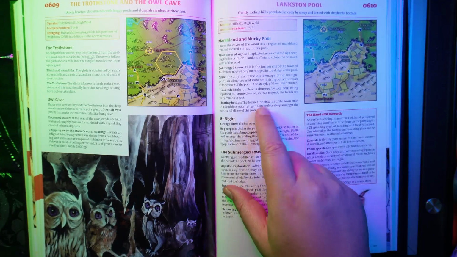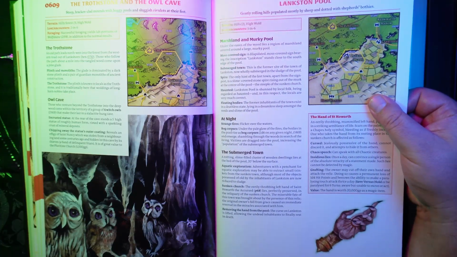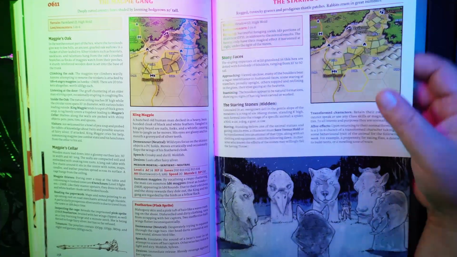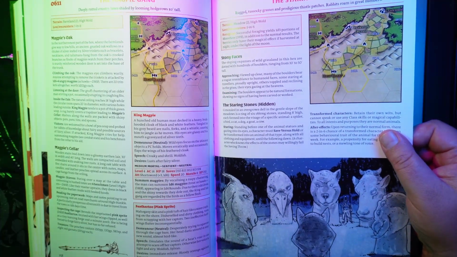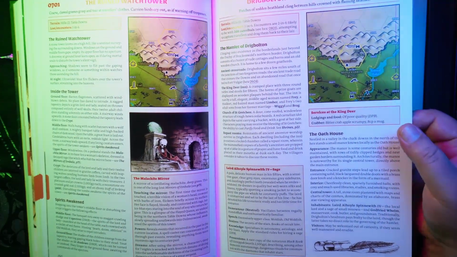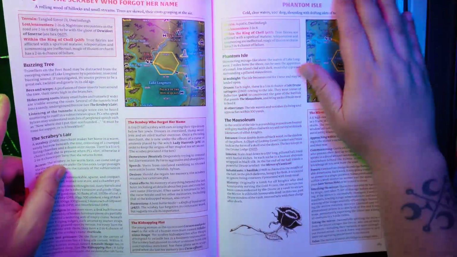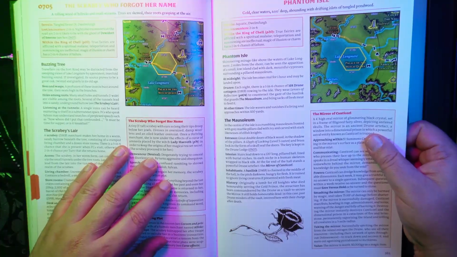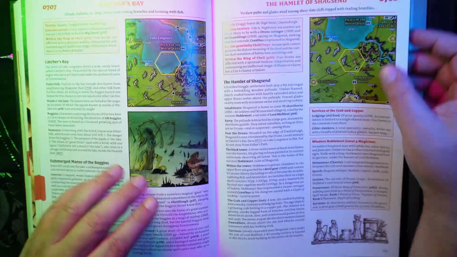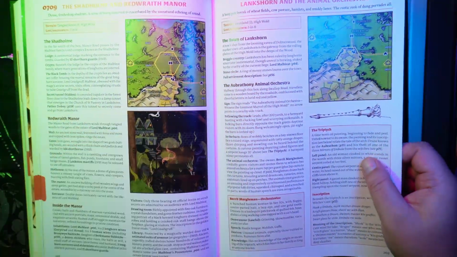Langston Pool, one of my second adventure was they basically went and cleared out the Langston Pool, which was crazy, and they got this thing and they sold it. So it's pretty dope. The Magpie Gang, the Staring Stones, Ruined Watchtower. So Hex 7, this column 7, is where we really get into some of the places my party have been. The Scraby Who Forgot Her Name. Phantom Isle, Catcher's Bay, the Hamlet of Shag's End, the Shadholm, and Red Wraith Manor.